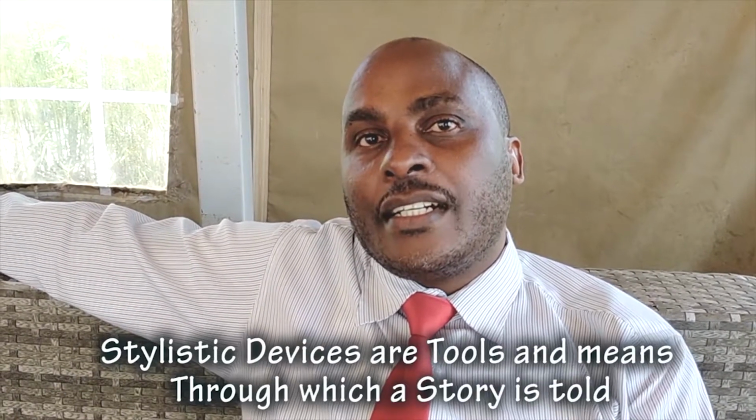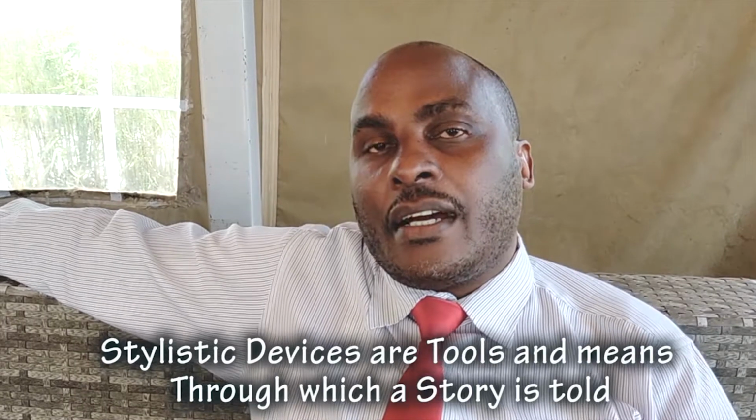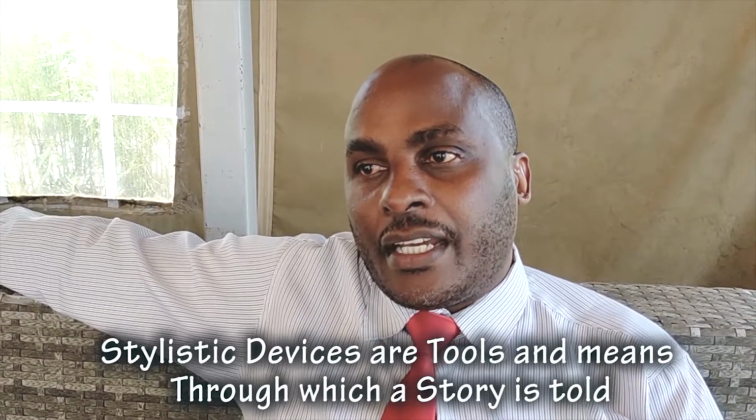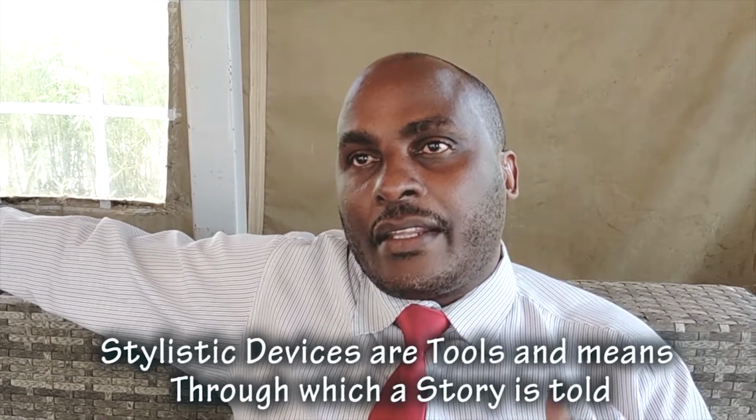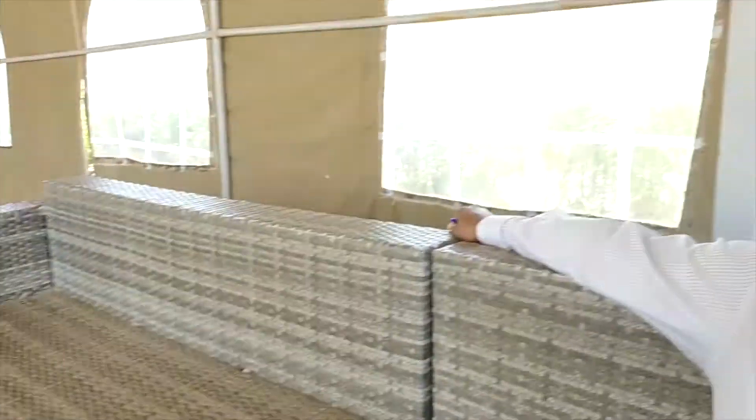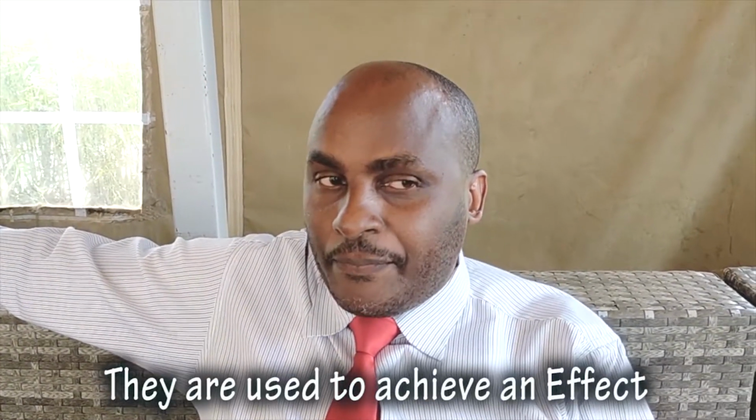So stylistic devices, just like the word devices suggests, are tools. They are means through which a story is told. And we are talking about devices that assist the writer to bring out the themes or the issues that we've been talking about, and even the characters that are used in the story. Why does the writer use those stylistic devices? We are saying that they are used for an effect, to achieve an effect, right?